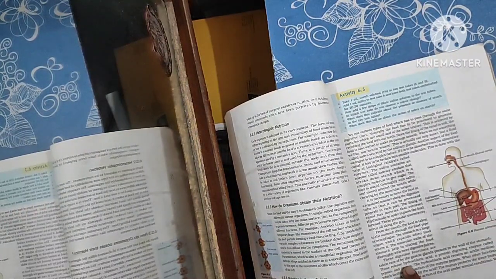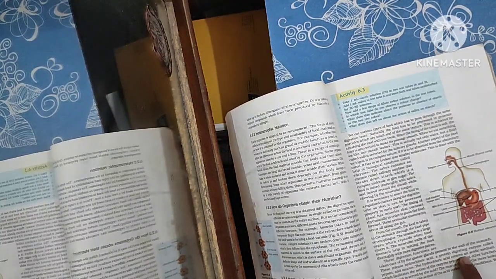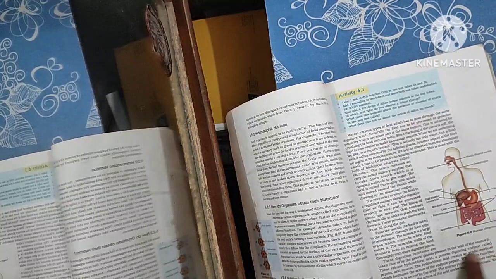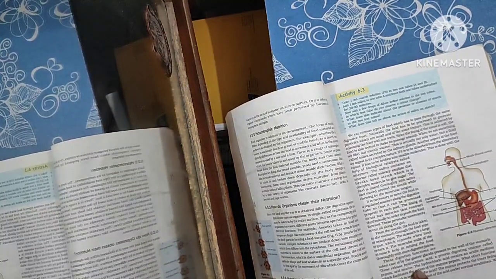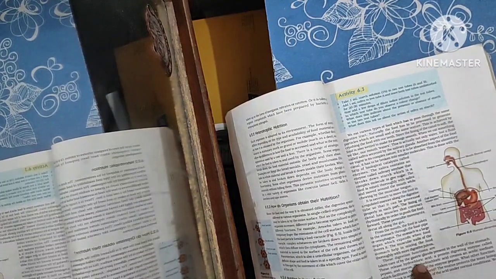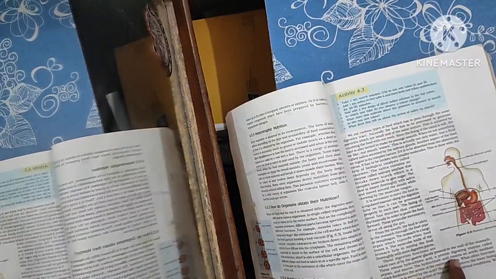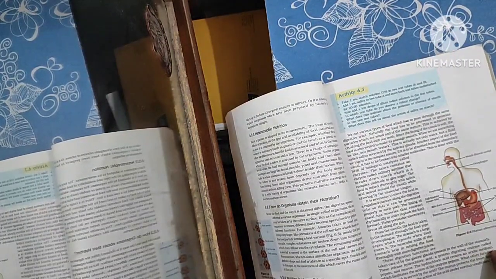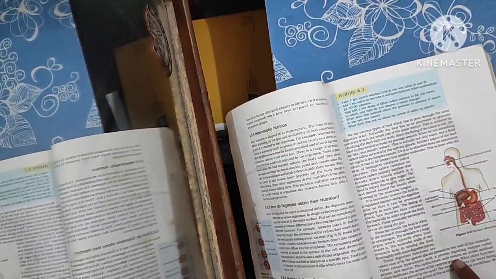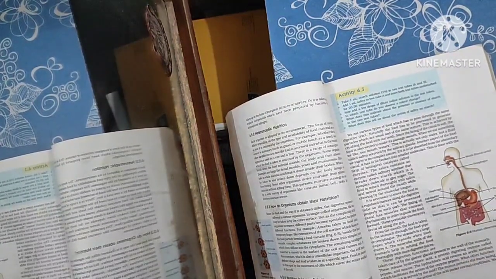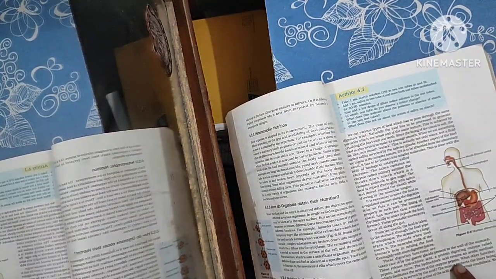These release hydrochloric acid, a protein digesting enzyme called pepsin, and mucus. The hydrochloric acid creates an acidic medium which facilitates the action of the enzyme pepsin.